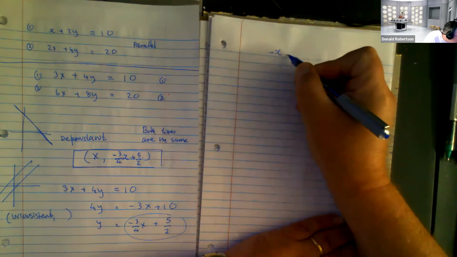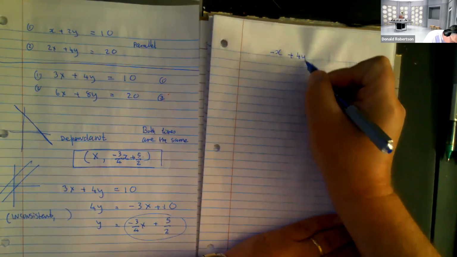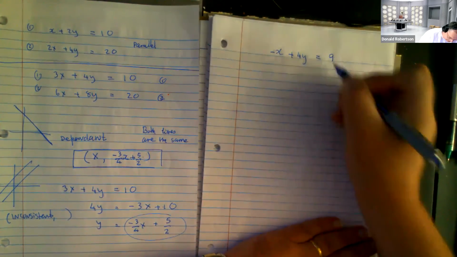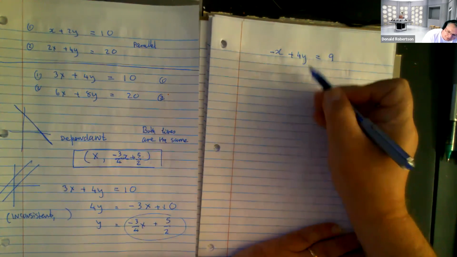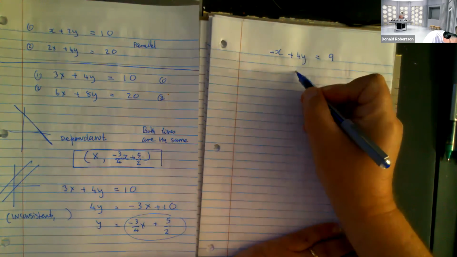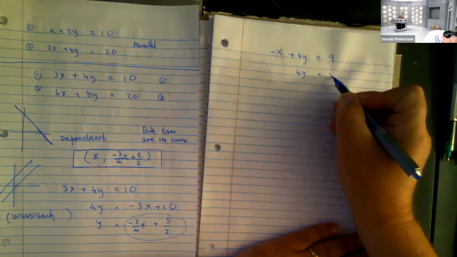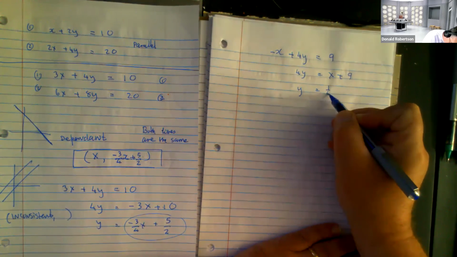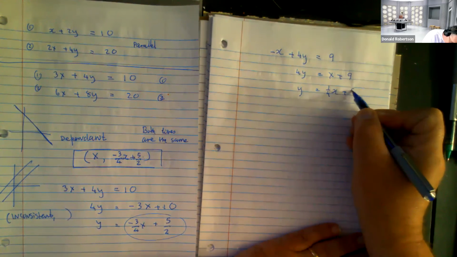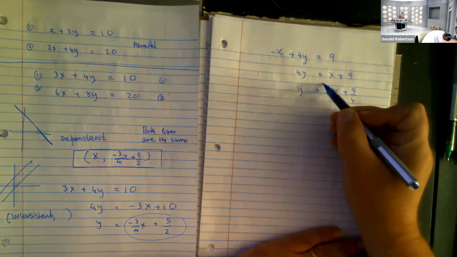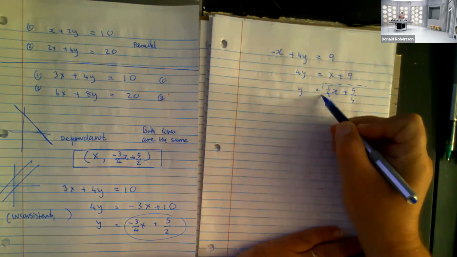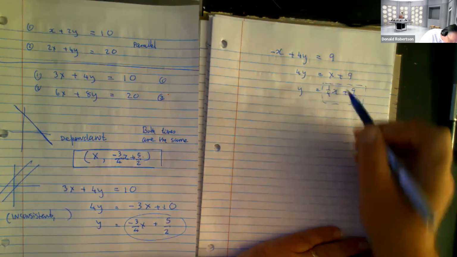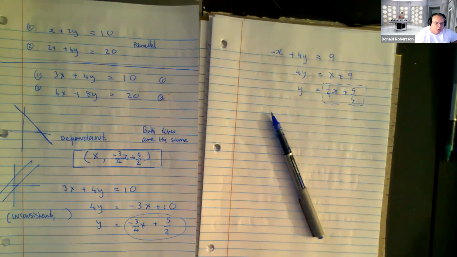We have one of the lines is negative x, add 4y equals 9. And I want to solve that or rearrange it as y equals. So I'm going to add an x to both sides. I'm going to divide everybody by 4. So that becomes 1/4 x, and that becomes negative 9/4. And this is the bit, only this bit, not the y equals part. This is the bit that goes in the y coordinate.